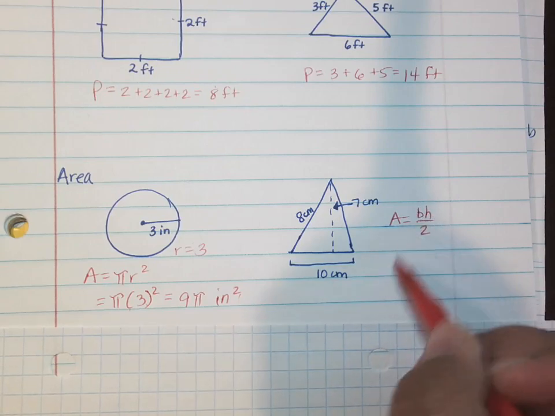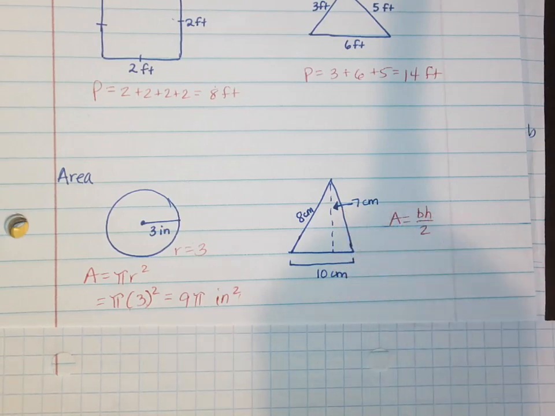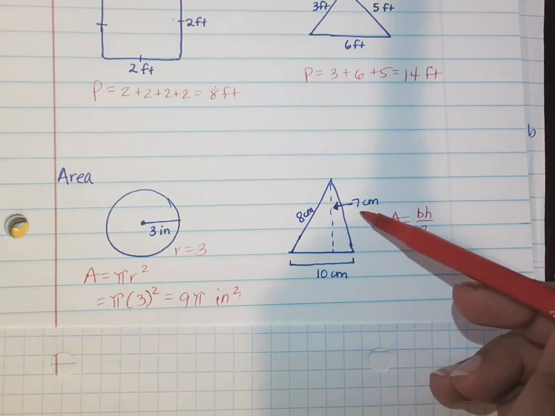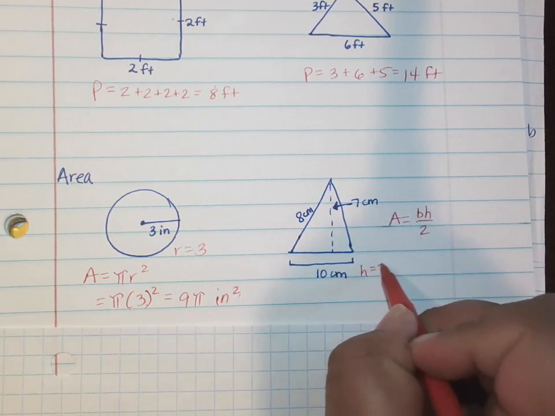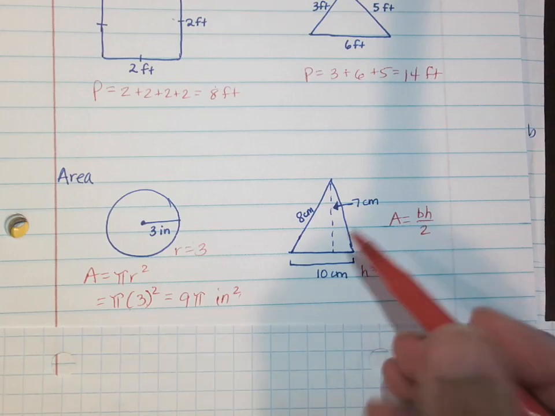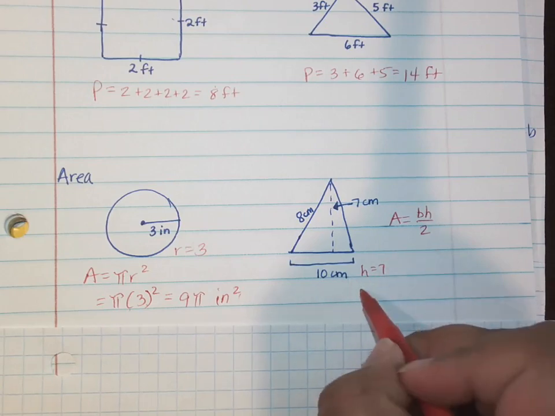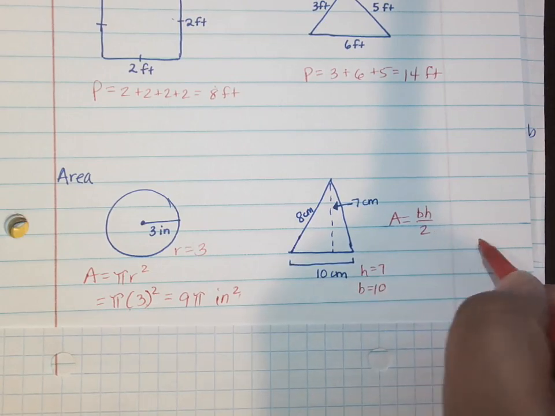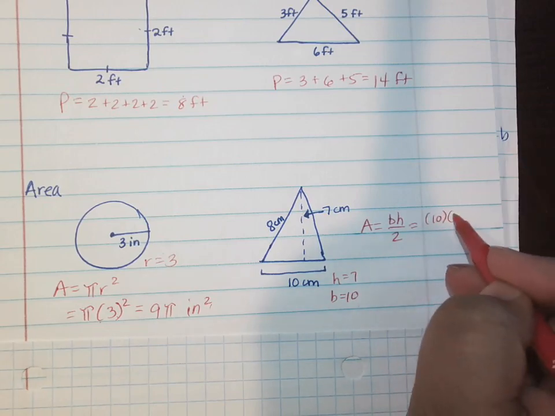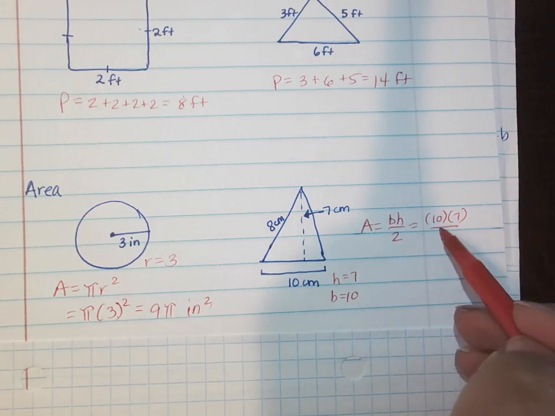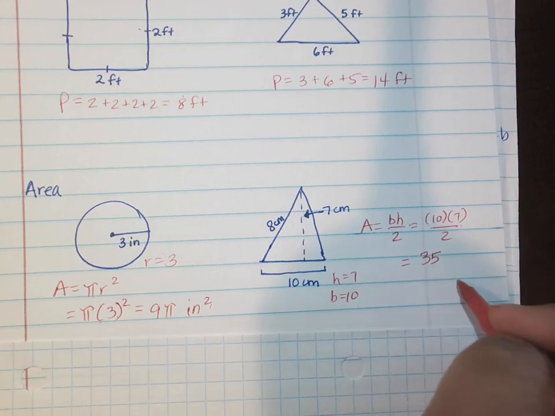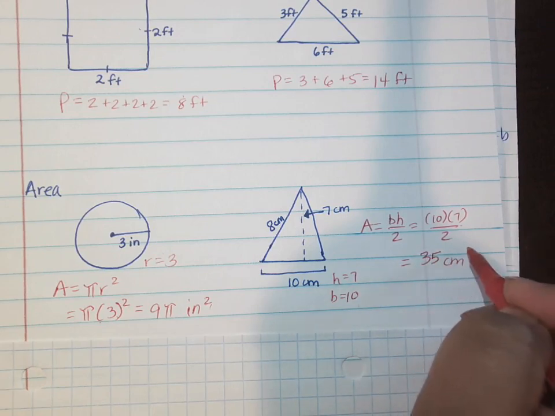Let's first figure out what our base and our height are. So our height, how tall is the triangle? So if you start from the bottom all the way to the top, it would be this line here. So our height is 7 centimeters. Our base means the bottom. So this bottom is 10 centimeters. And we're just going to plug it in. So base was 10. Height is 7 over 2. 10 times 7 is 70. Over 2 is 35. So this would be 35, and our units are centimeters squared.